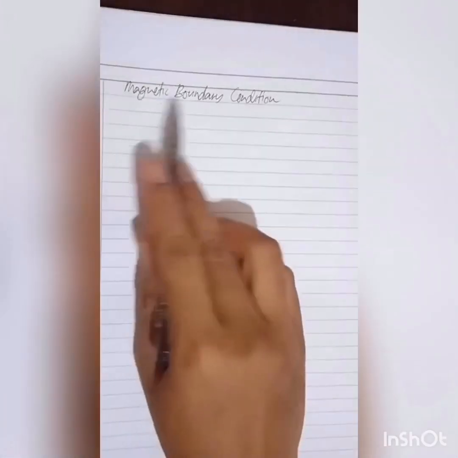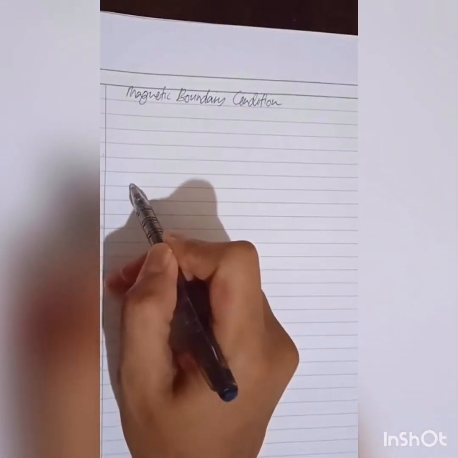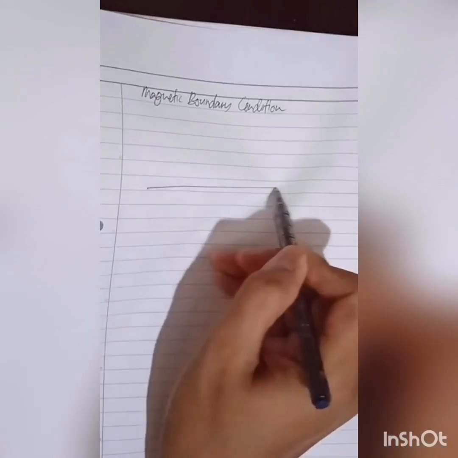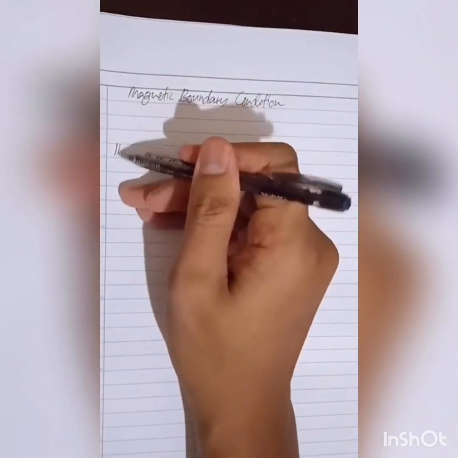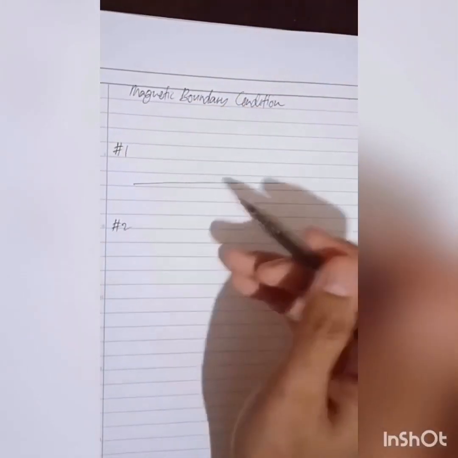Hello everyone. Now I'm going to demonstrate how we derive the magnetic boundary conditions. Let's assume we have this interface or boundary which splits two different regions. Let's say up here I have my first region and down here I have my second region.